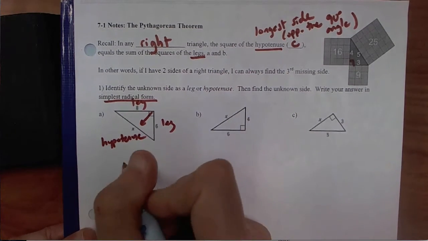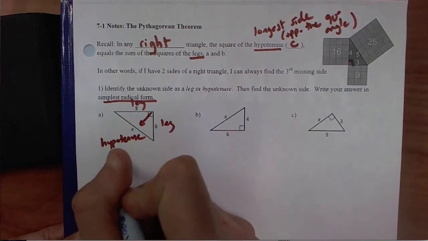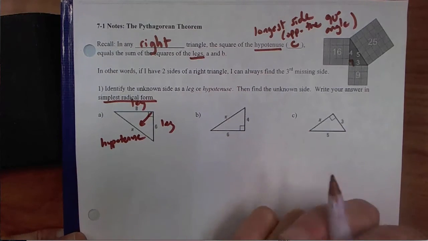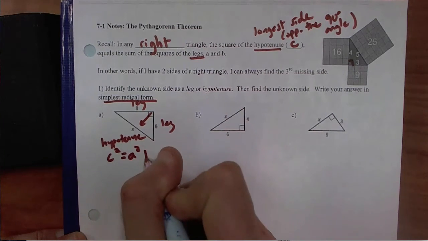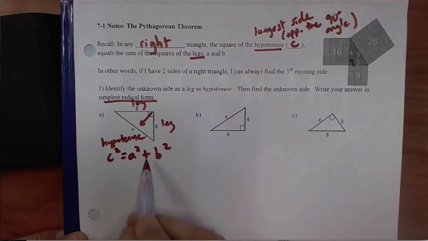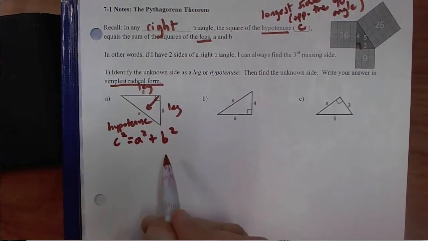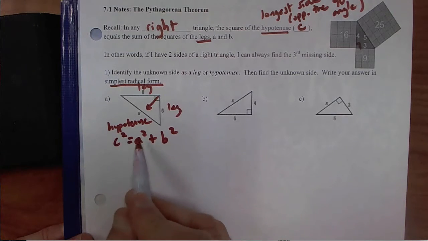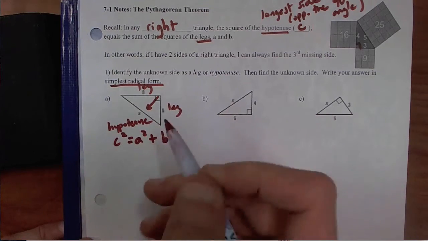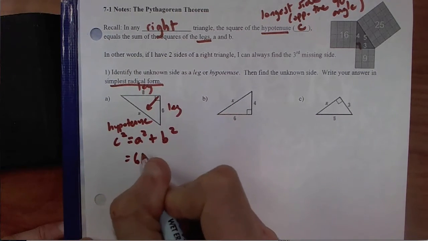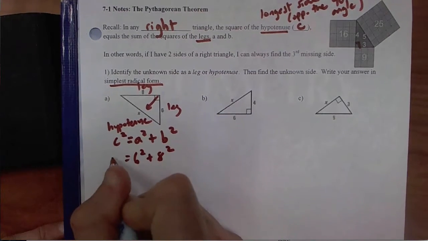Okay, so as always, we can write A squared plus B squared equals C squared. But in fact, I'm going to write it backwards, and you will see why when we do chapter 7 for real. You can write it the normal way, but I'm going to write it with the C squared on this side, and you're going to see why after we finish chapter 6. So C squared equals A squared plus B squared. I plug in: what is my leg? It's 6, so 6 squared. What's my other leg? That's 8. 8 squared equals C squared.